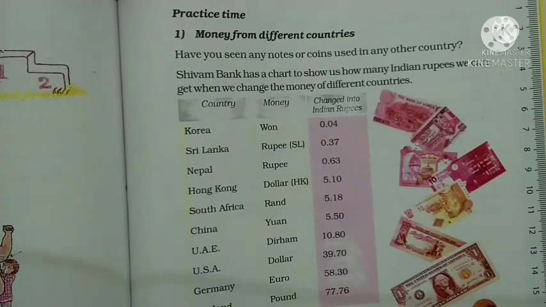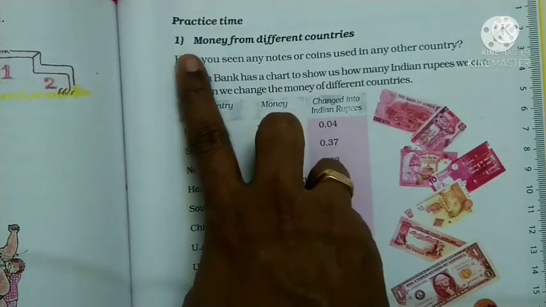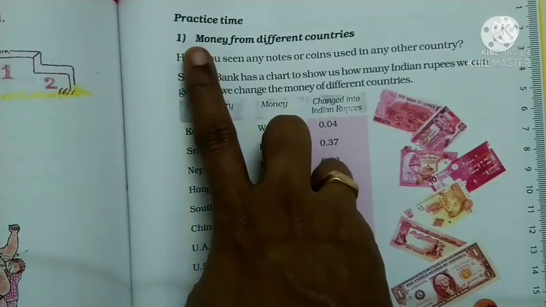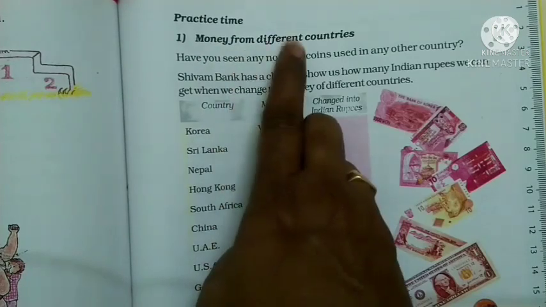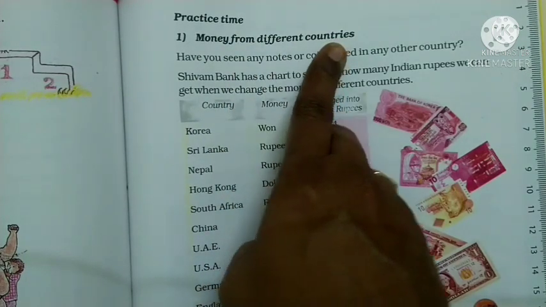So all of you open your textbook, page number 143. After that you can take your notebook and write the heading Practice Time. After that you can write the subheading Money from Different Countries. Understand?